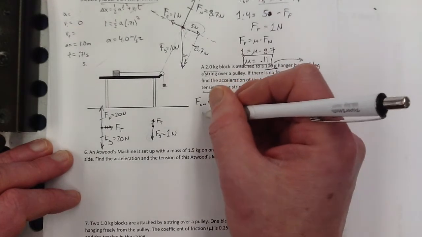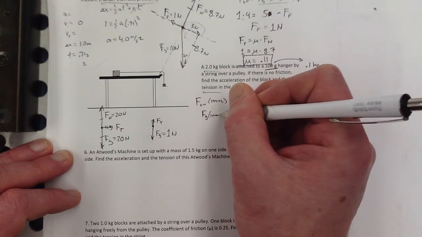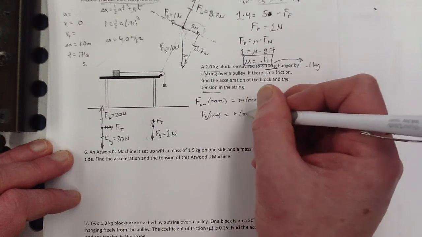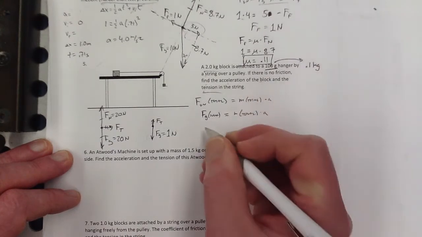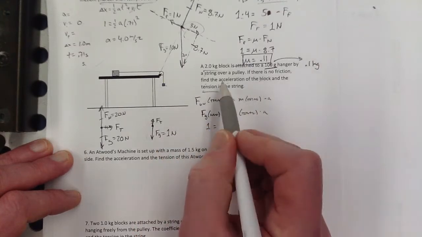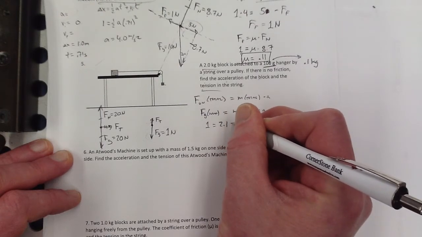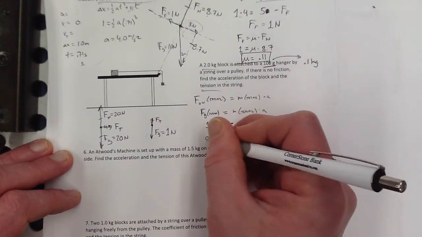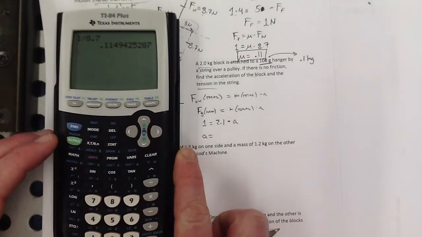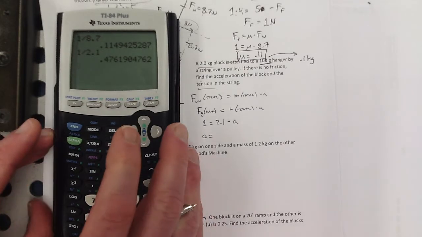So that's the force of gravity on the hanging block is equal to the total mass times the acceleration. So that's 1 newton is equal to the total mass, 2 plus 0.1, times acceleration. So 0.48, we'll call that.